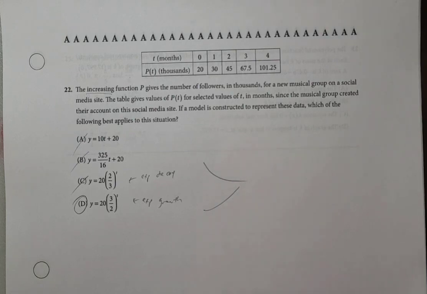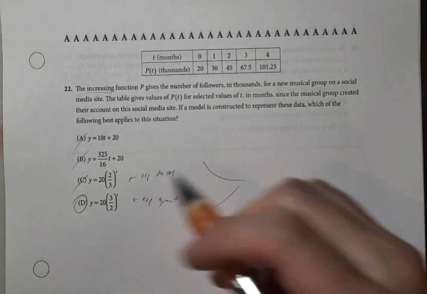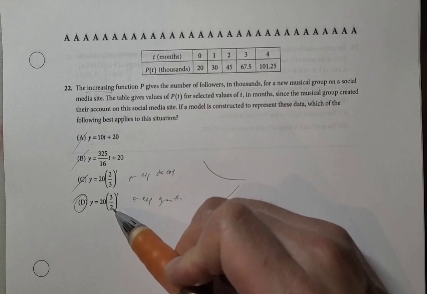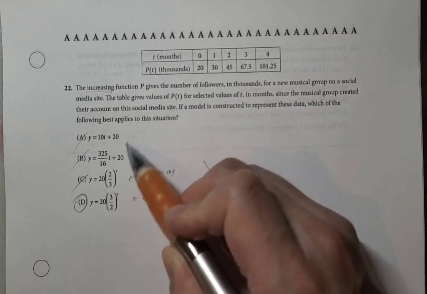Okay, so the key here was you should be able to identify this was a decay, this was a growth, and you can see it's growing, so it's D, and clearly it's not linear, as I explained.